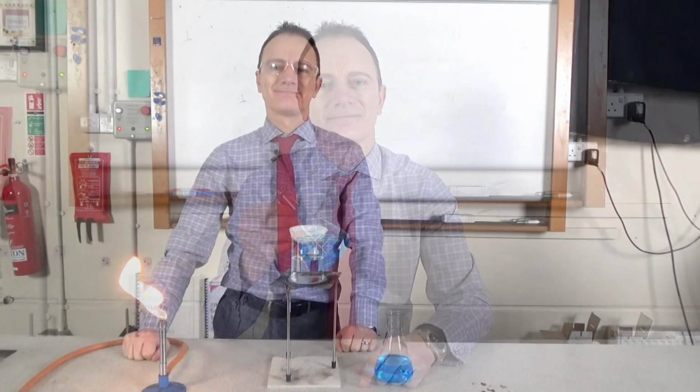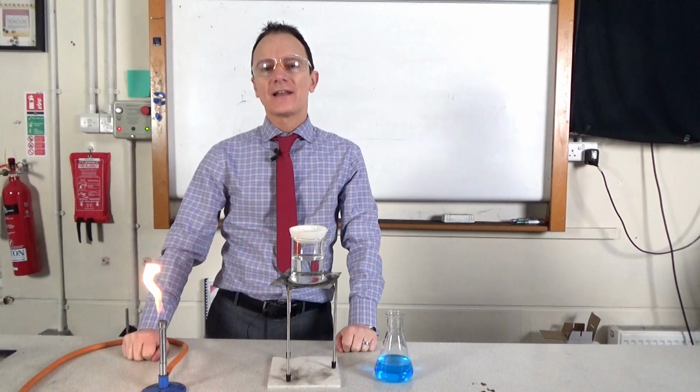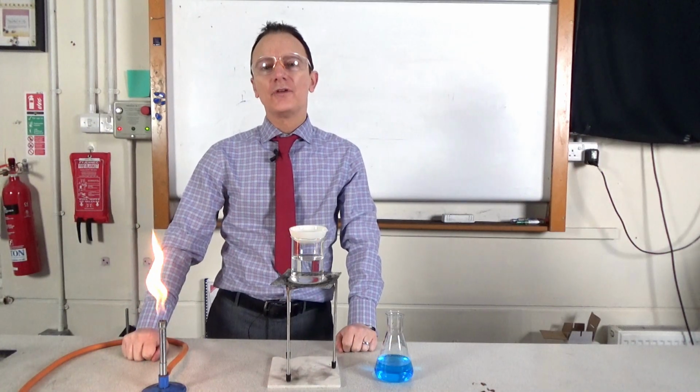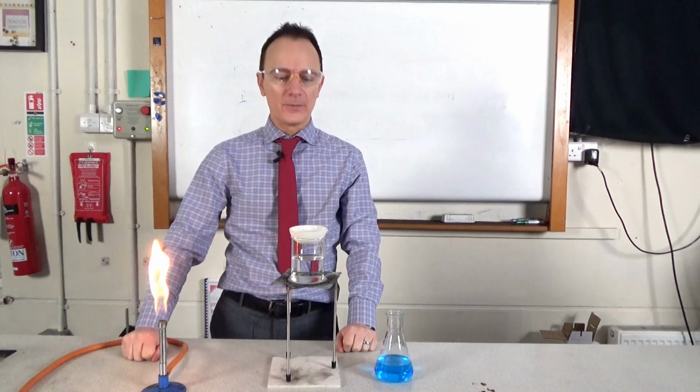Crystallization can be used to separate the solute from a solution. So for example, if I start off with some copper sulfate solution, I should be able to produce some solid copper sulfate. The first stage of crystallization is to heat up the solution to evaporate some of the water from the solution.